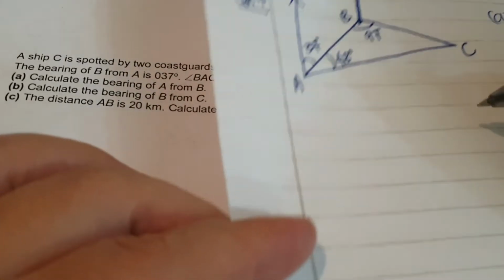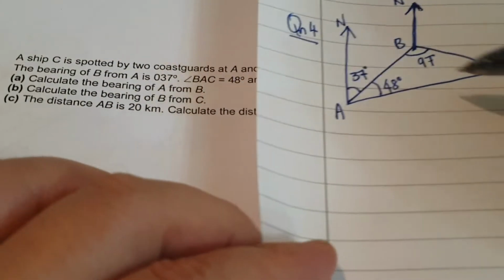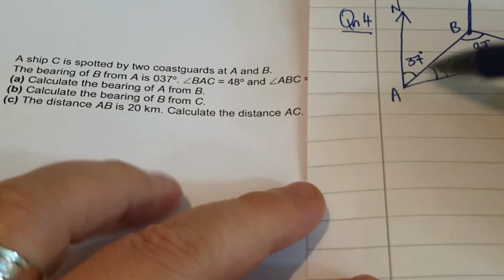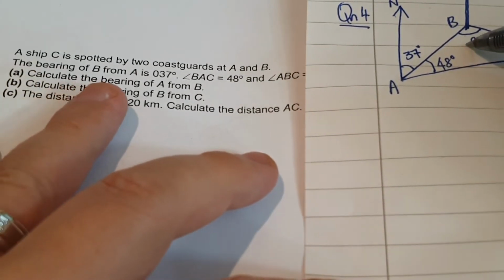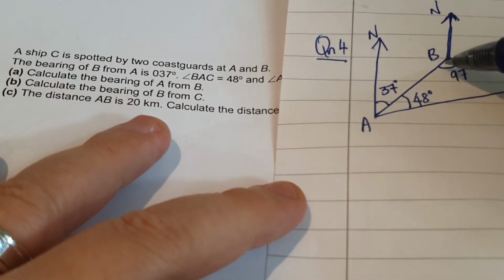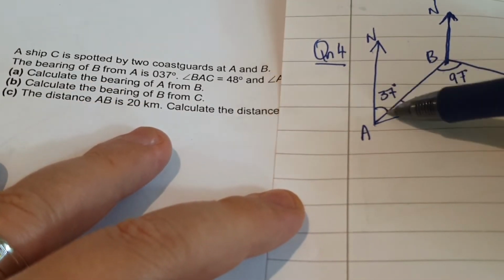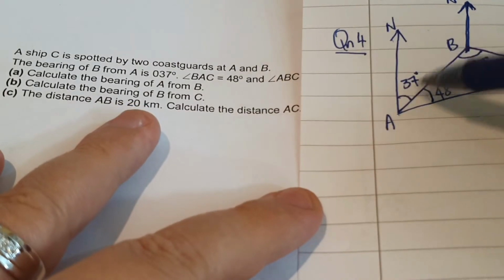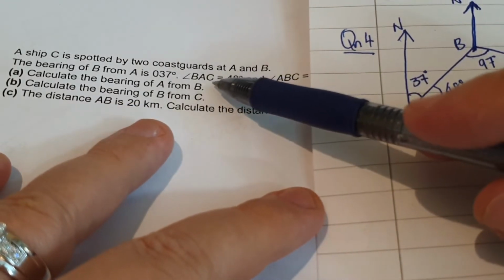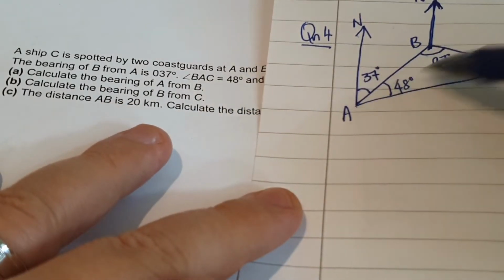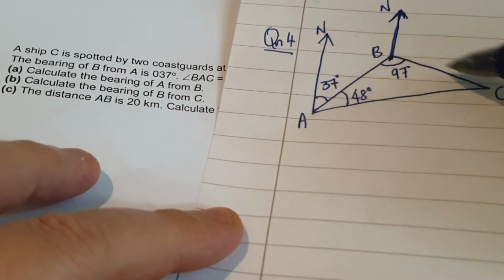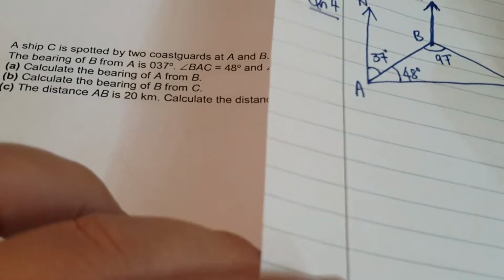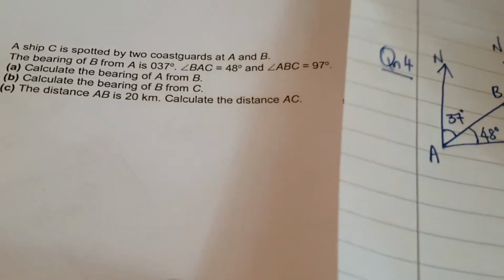Okay, a ship C is spotted by 2 coast guards. These 2 are coast guards. The bearing of B from A is 37. You just verify that your diagram is correct and then you understand what's going on. BAC is 48, no big deal. ABC is 97, no big deal. That one you all understand. Once you understand already, let's do the question.